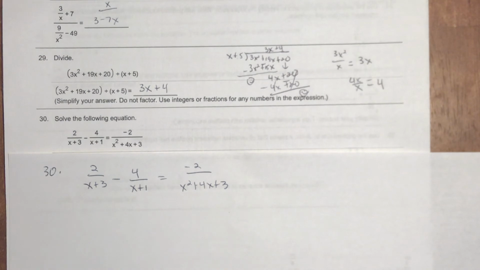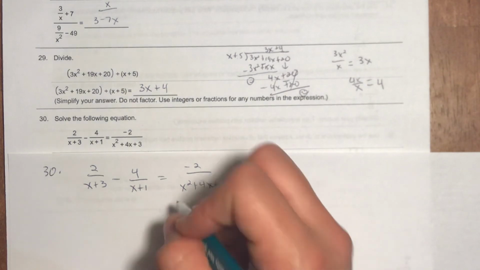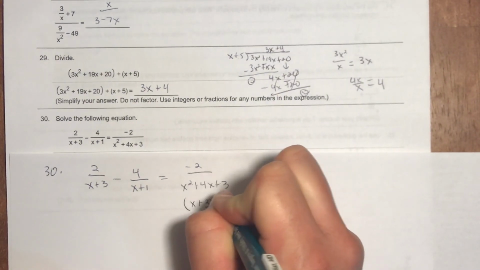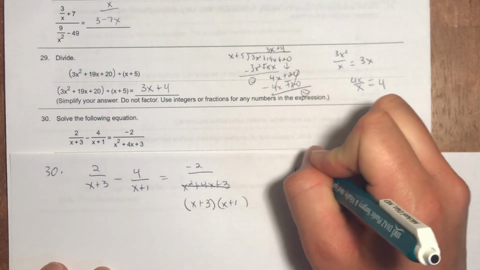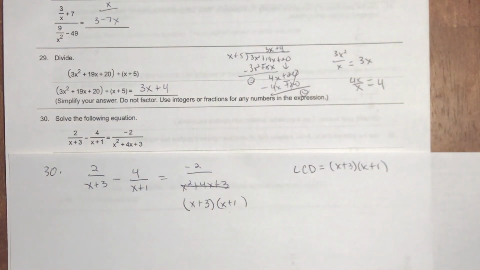Okay, so what we want to do is find the LCD of all the fraction expressions, and then we want to multiply both sides of the equation by that LCD to clear all the denominators. X plus 3 is factored, x plus 1 is factored. This is not. Let's factor. That would be x plus 3 times x plus 1. And now the LCD is x plus 3, x plus 1. So we'll multiply that to both sides of this equation.